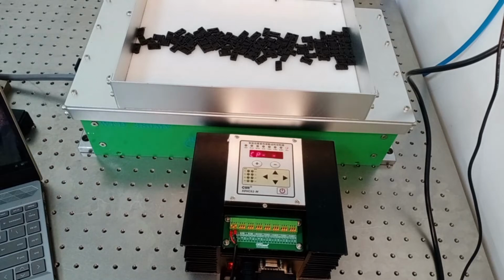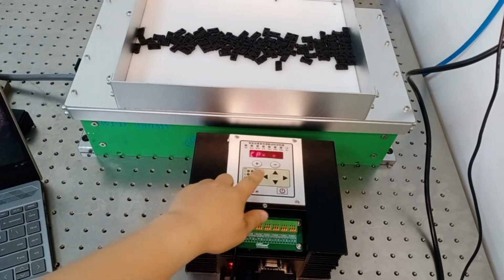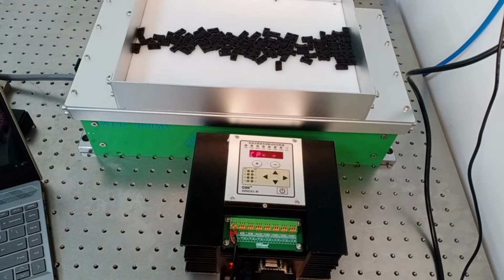But making all the settings manually from the panel is not so convenient for our customers. So this controller also supports RS485 communication, which means you can use your computer or your PLC to do very easy operation and parameter setting.